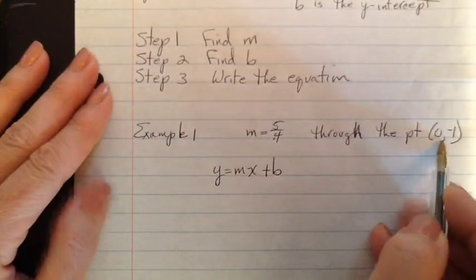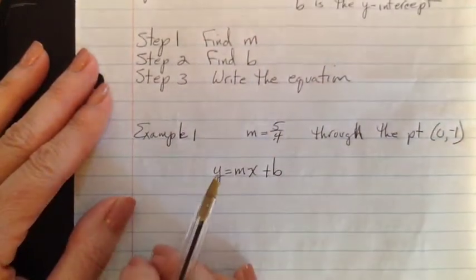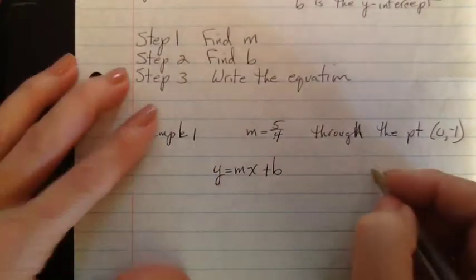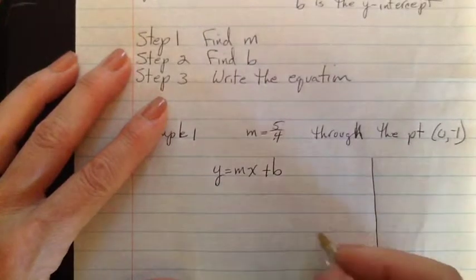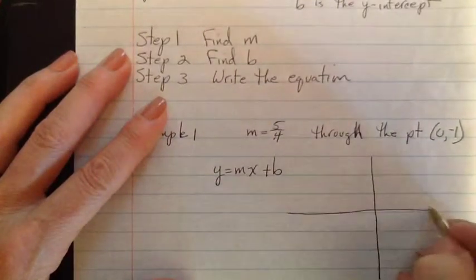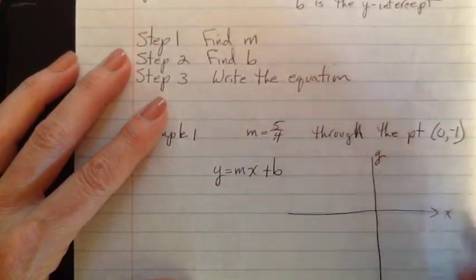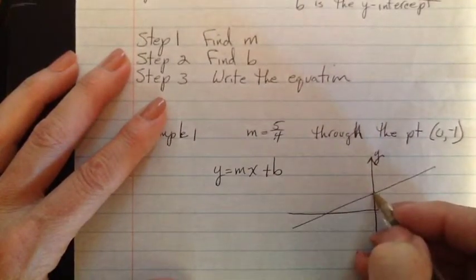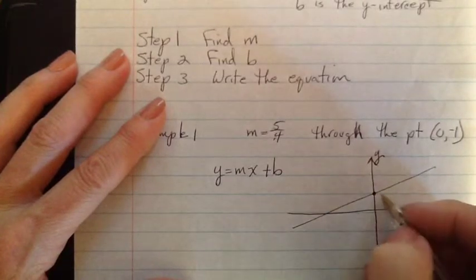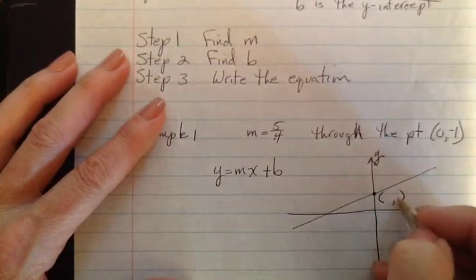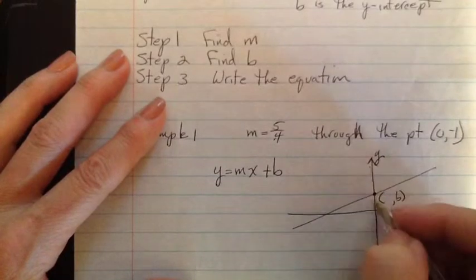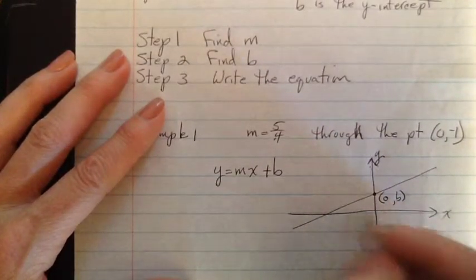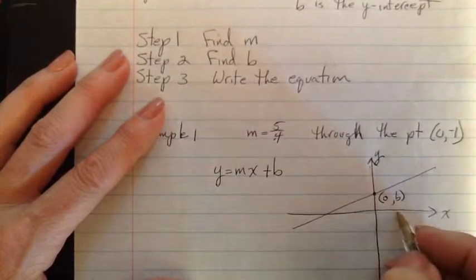Well, let's look at this here. 0, negative 1. What exactly is b? Let's just review a second. If I have a graph with x and y axes, and I have some line here, this is b right here. What is the value of x on this line here? Well, it's 0. X tells me horizontal movement. There is no horizontal movement.